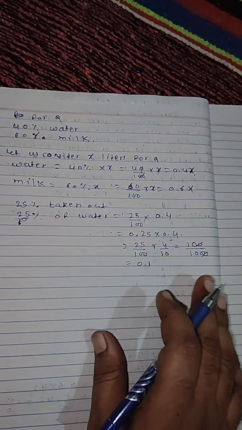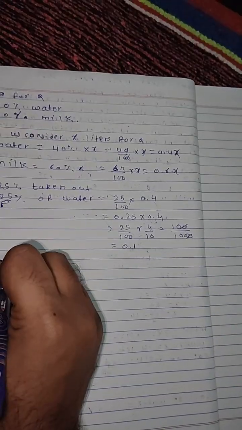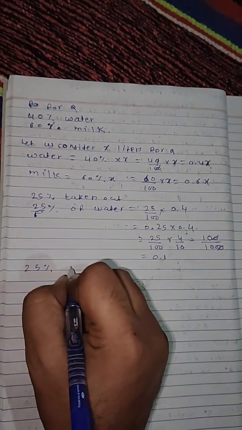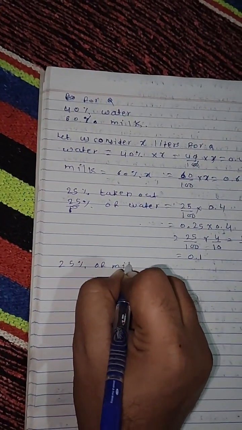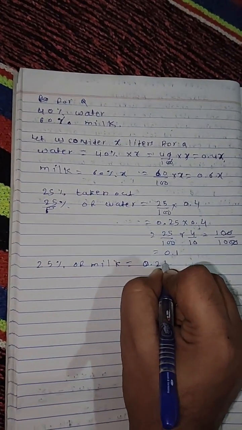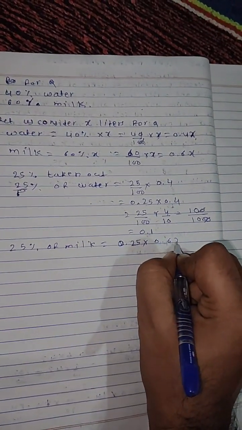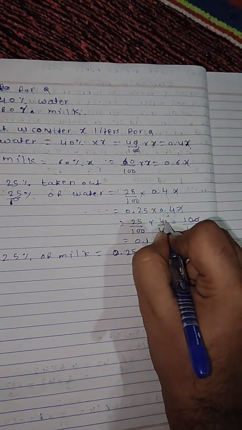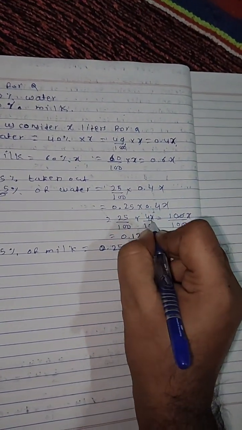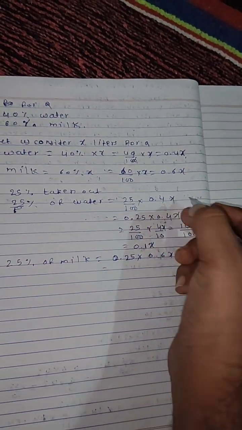You can solve by any other method. I just took this for solving, or you can try manually. So now 25% of water we have taken. Now 25% of milk. 25% means 0.25, and milk is 0.6 times x. So here 0.1x. I forgot to write x here, so x will come here.